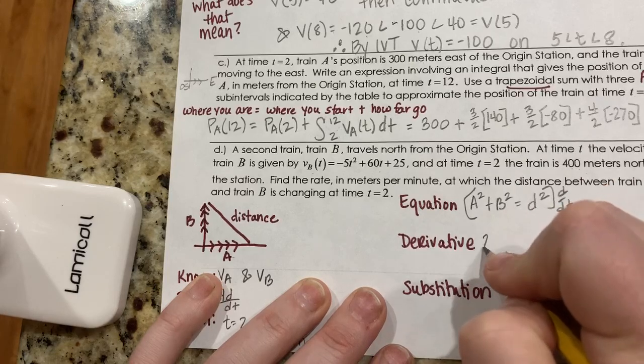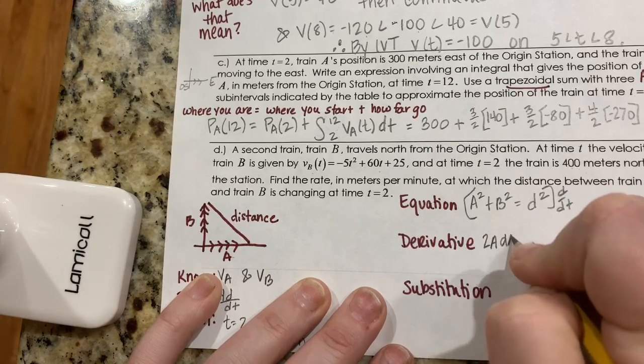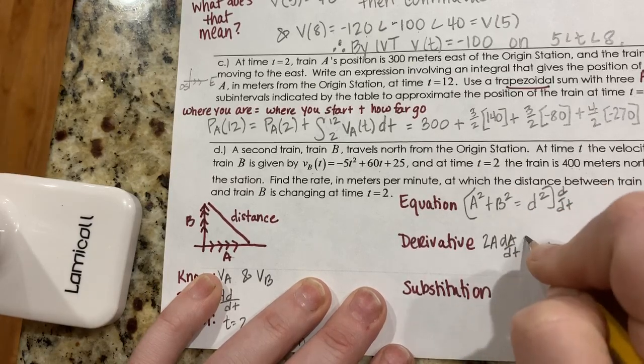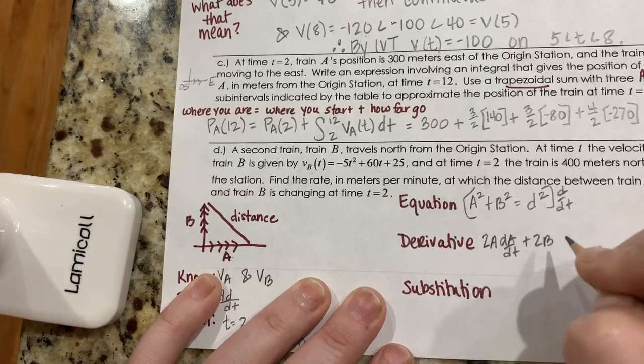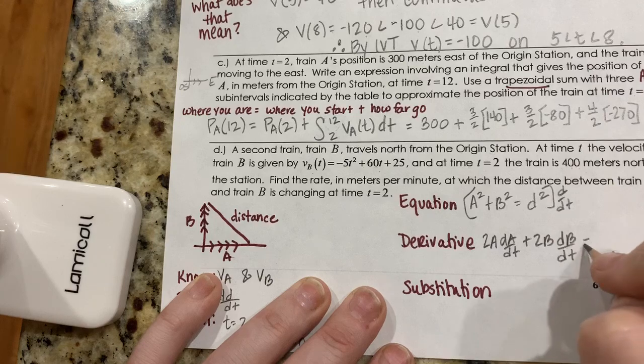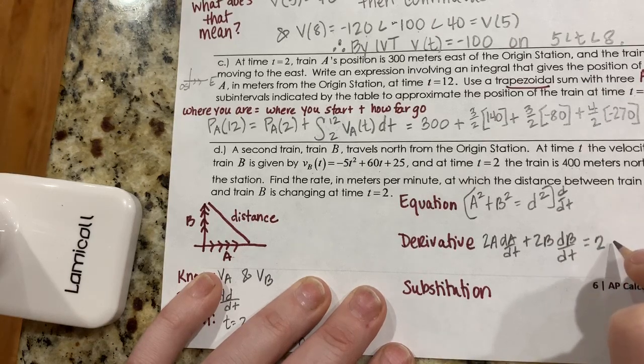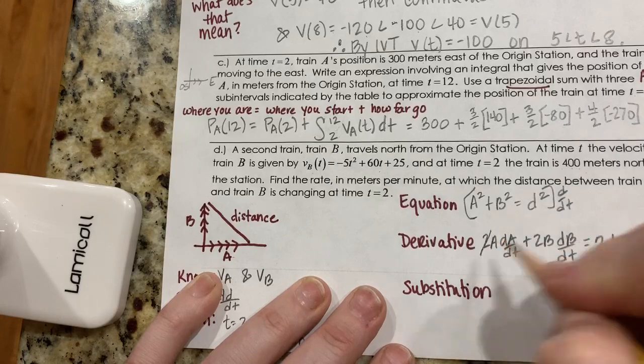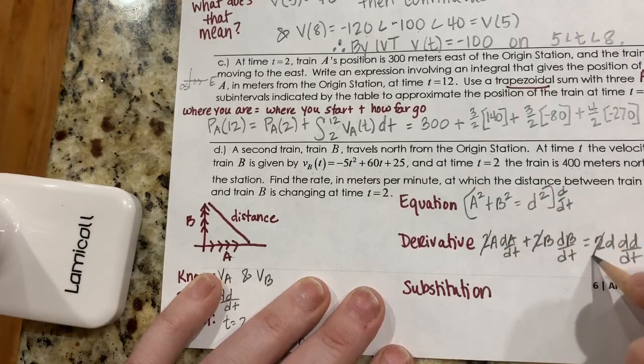So 2a dA dt plus 2b dB dt equals 2d dD dt. I'm going to go ahead and get rid of those.